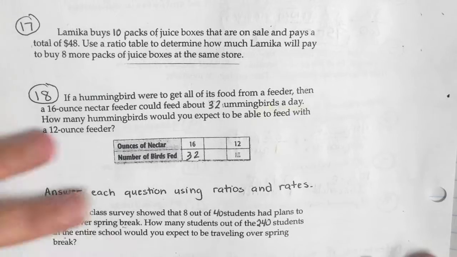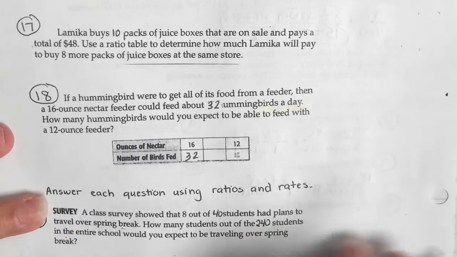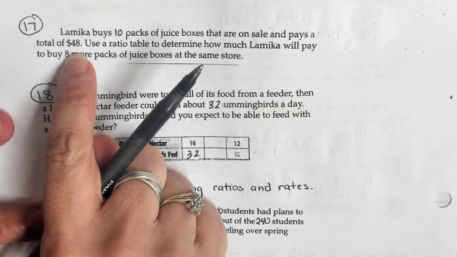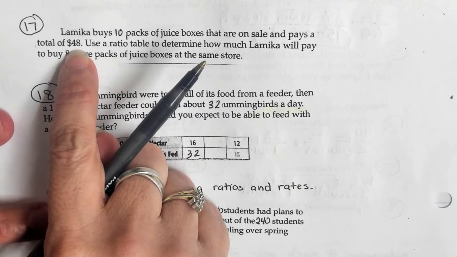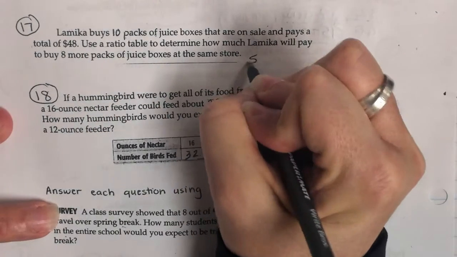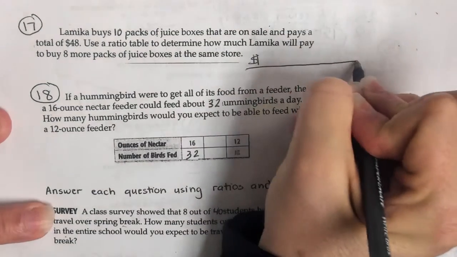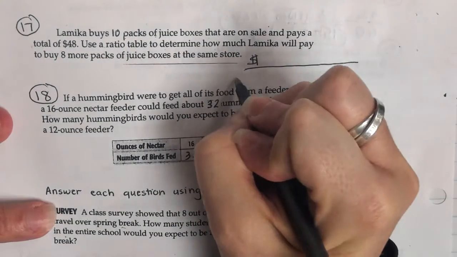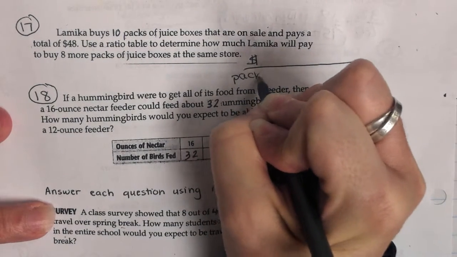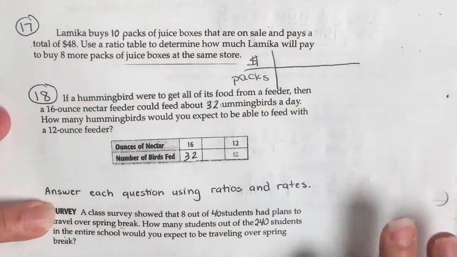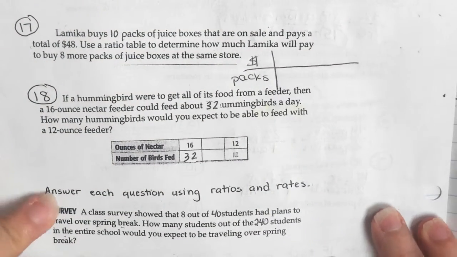Okay. This is the juice boxes per money. Now, I'm going to admit, I'm going to put the money on top. We keep talking about money on top. And I'll call it packs on bottom, or packs of juice boxes. Okay.